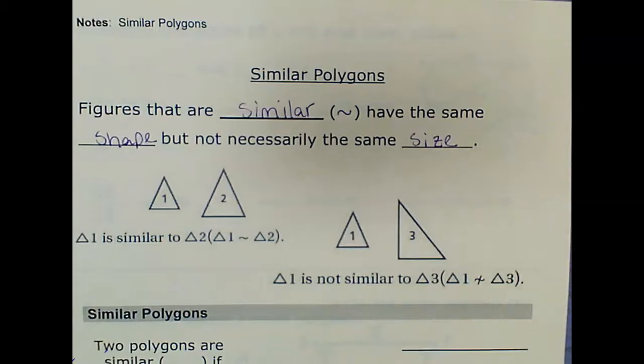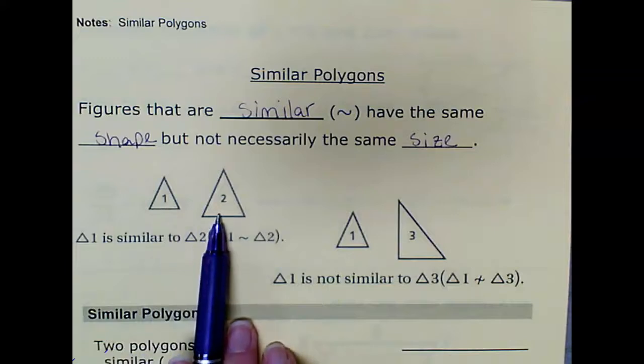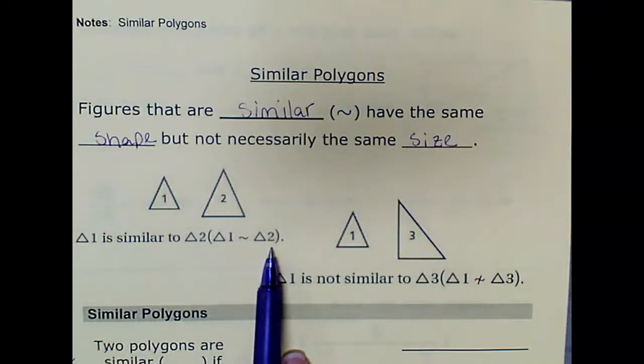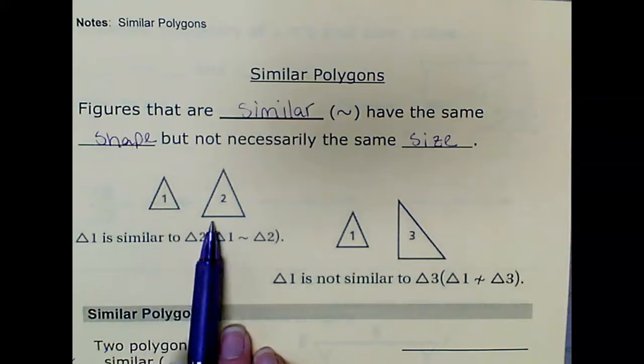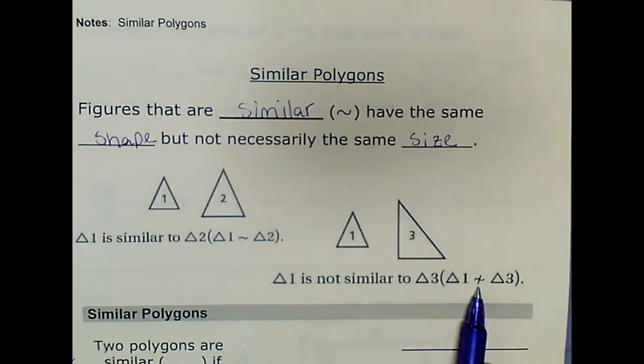So we have an example. We have triangles 1 and 2. Triangle 1 is similar to triangle 2, and here's the symbolic representation of that sentence. I know they're similar because they're the same shape and they're not necessarily the same size. Now in this example, this pair of triangles are not similar to each other. Now while they're both triangles, they're not the same shape triangle, and so these are not similar to each other. And here's the symbolic representation for that.